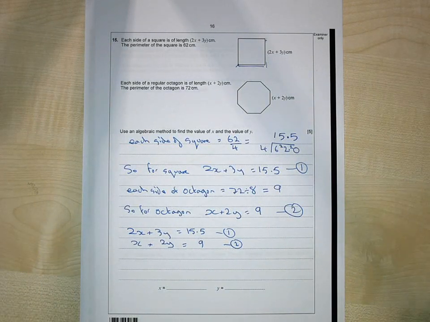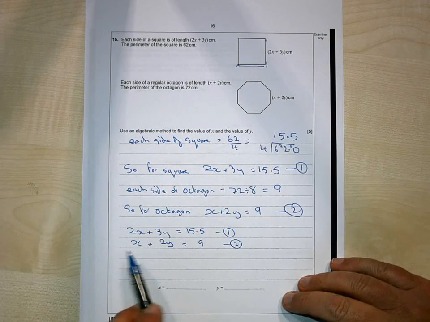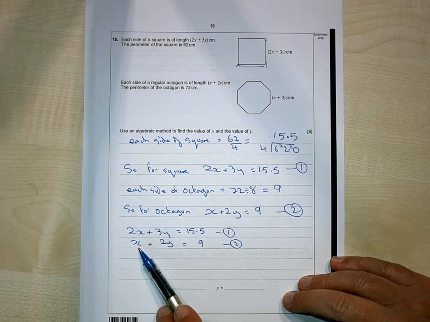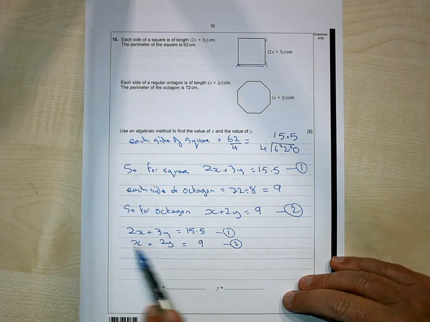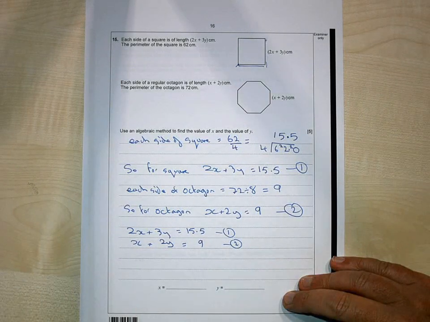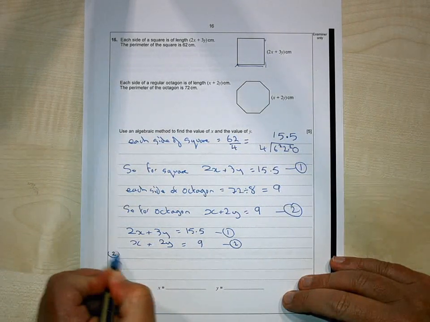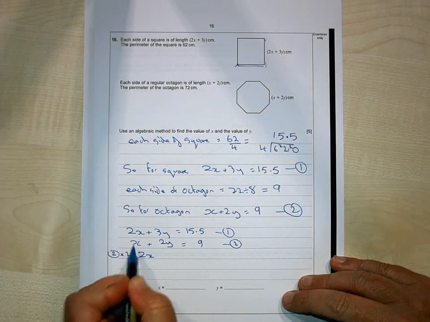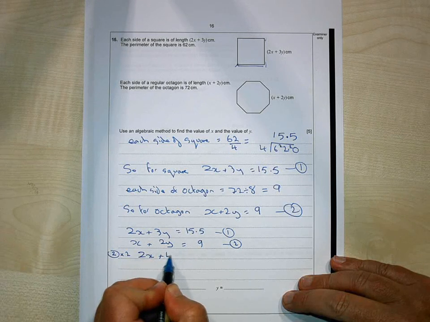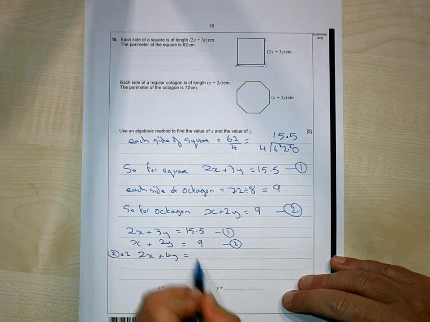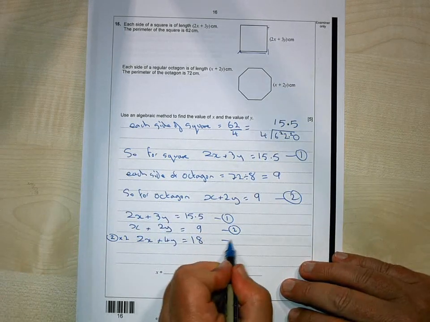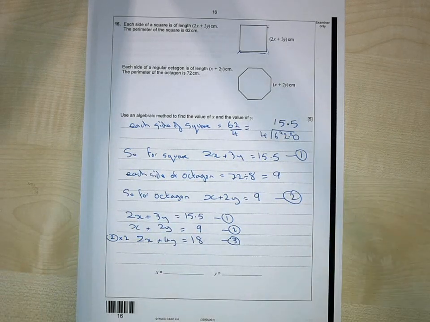Now the method for simultaneous equations is to do something to make these x terms the same so I can get rid of them. Okay? Now I'm going to do that by taking this second equation and timesing it by 2. So if I take equation 2 and times it by 2, I get 2x plus 2 lots of that is 4y equals 2 lots of 9 is 18. So I'm going to call that equation 3.